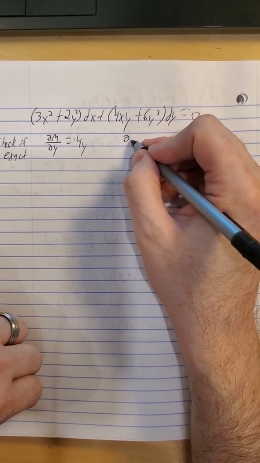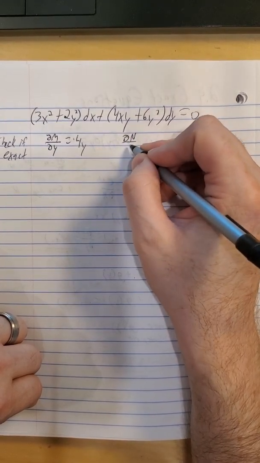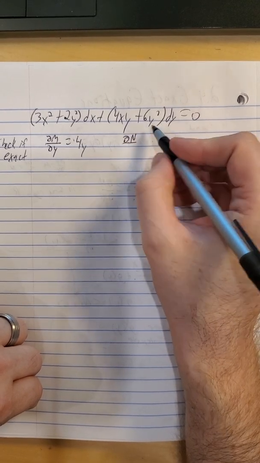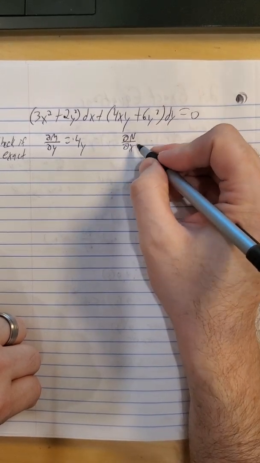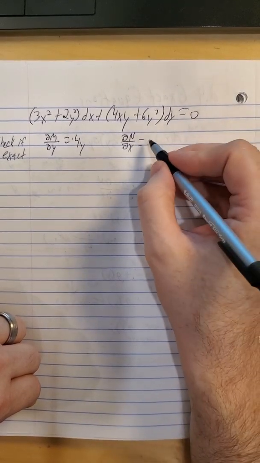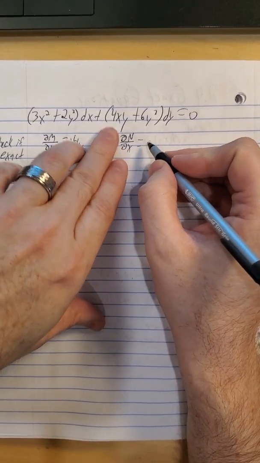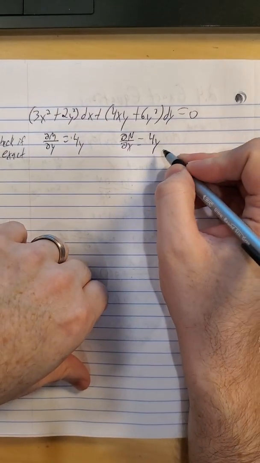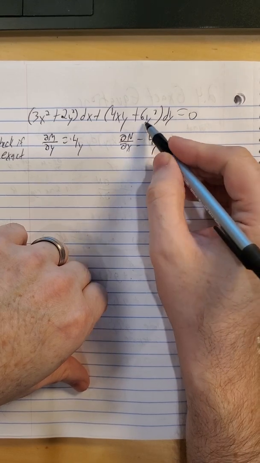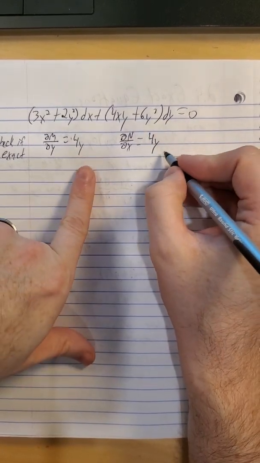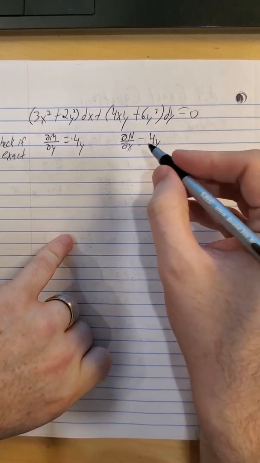Then I see the partial derivative of N. N was a derivative itself with respect to y, so we'll switch it over to x. That way our second derivatives each have an x and a y. So this time x is our variable, which makes 4y treated as if it's a constant. The 6y squared drops off. All right, so these two are indeed equal to one another.